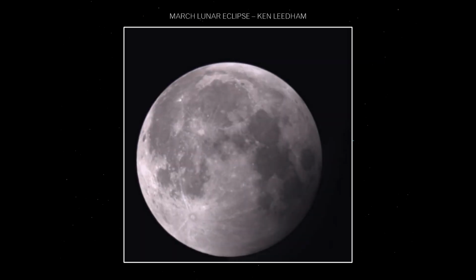And then we get to that blood red totality and the wonderful contrast between the lunar highlands and the lunar seas with that blood red covering the entire moon, and then on again as the shadow passes by and we come back to full moon. Fantastic time lapse there from Ken. I really appreciate you sending that in, and I think it turned out really well.